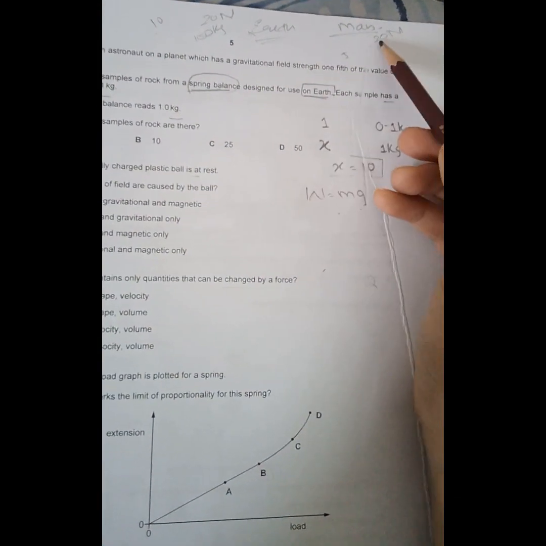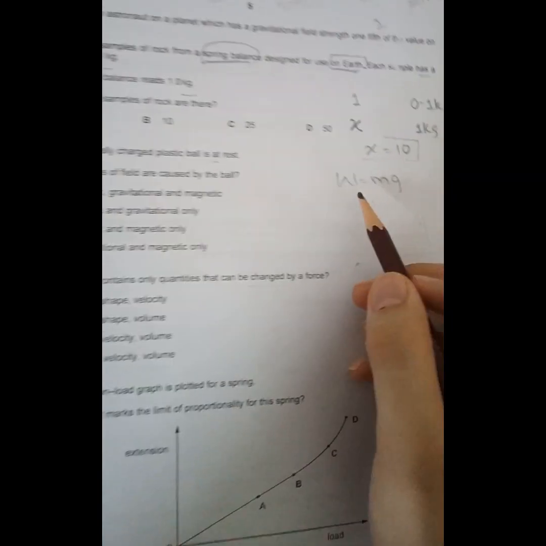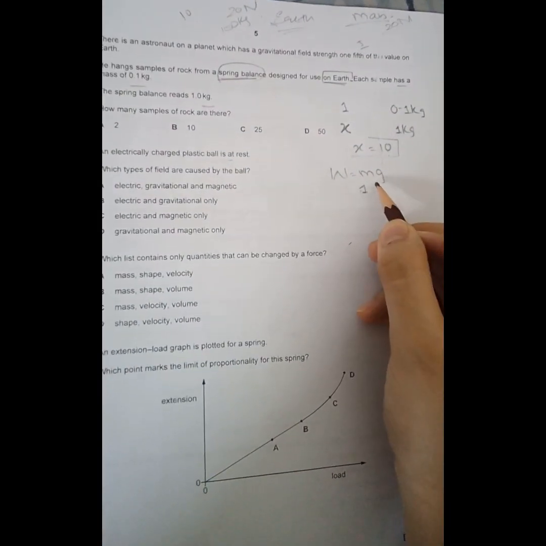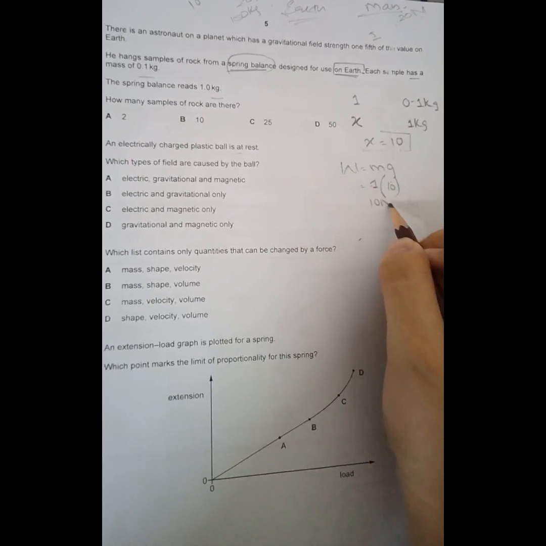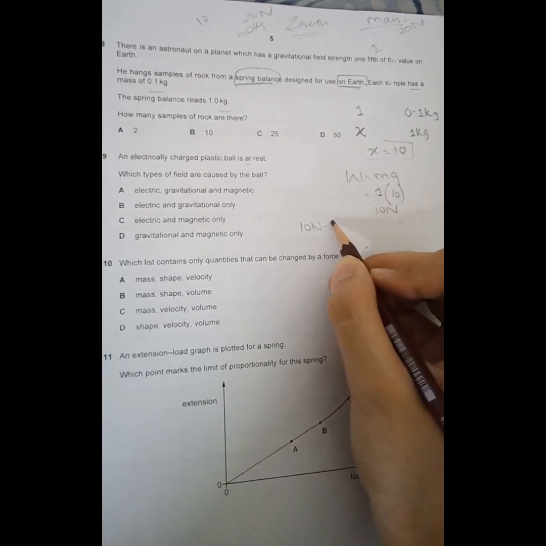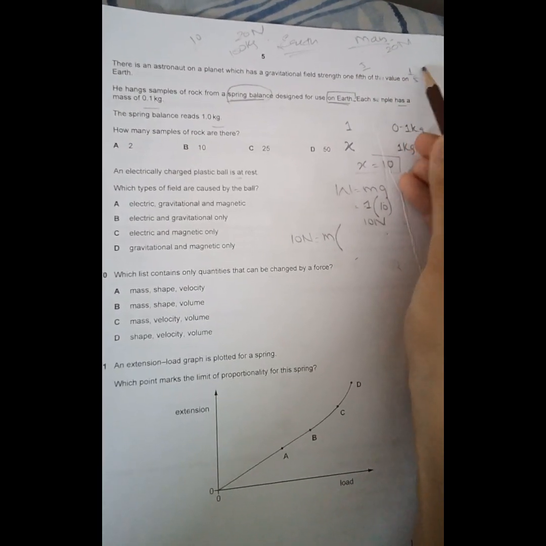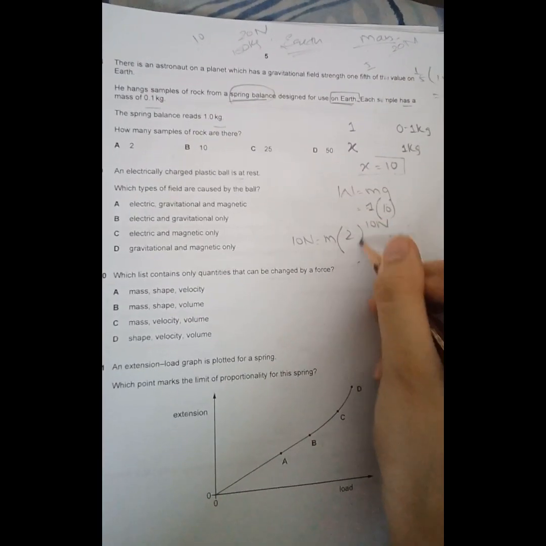So you see, the force remains the same, but the masses differ because the gravitational field strength was different. 20 Newton is acting on 5 containers, and that same 20 Newton force is acting on 10 containers. Similarly, if W is equal to mg, with mass 1 kg and gravitational field strength 10, it gives me 10 Newton. Now 10 Newton remains the same, and the mass is something I have to find, but the gravitational field strength is different, 1/5 of the value of the Earth. 1/5 of 10 gives me 2. So now what do I get for the mass? I get 5 kg, right?